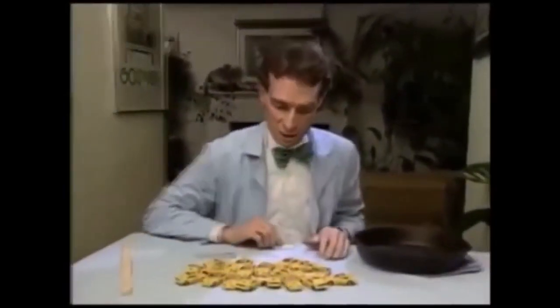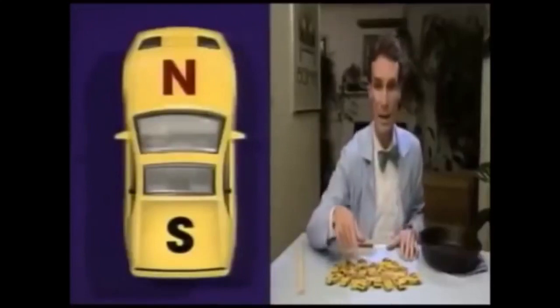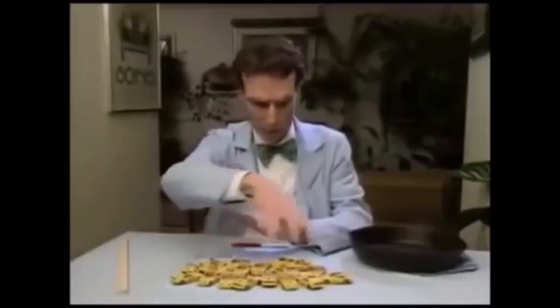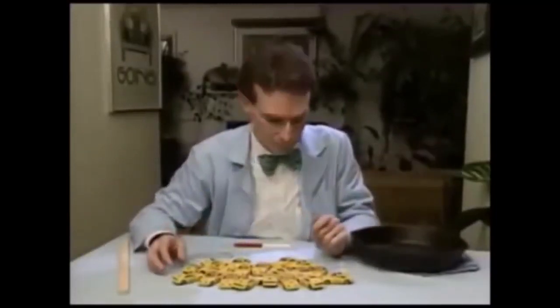Now, what would happen if you could cut a magnet in half? Would you get a magnet that was only a north pole or a magnet that was only a south pole? Well, take a look at this. These are the electron cars of science, and they each have a front end and a back end, a north end and a south end. Right now, they're parked all which way, but let's line them up like the electrons in a magnet.